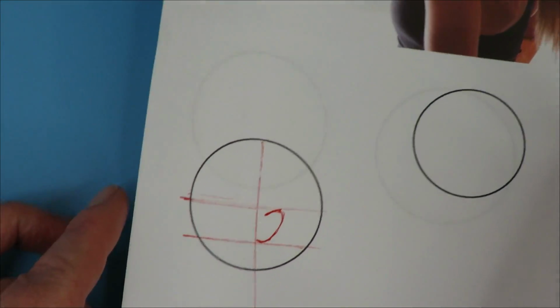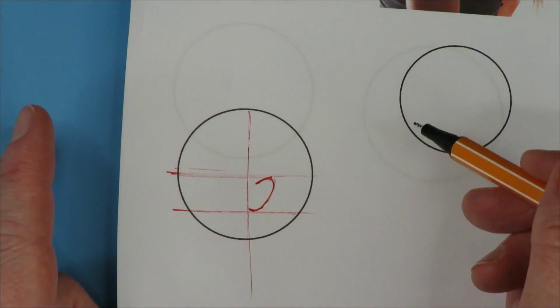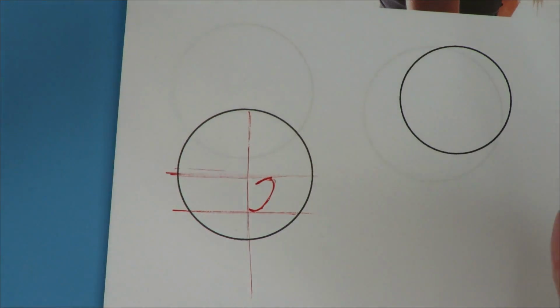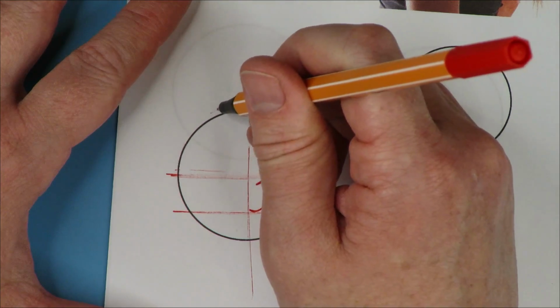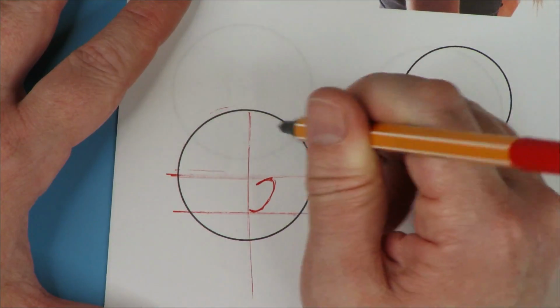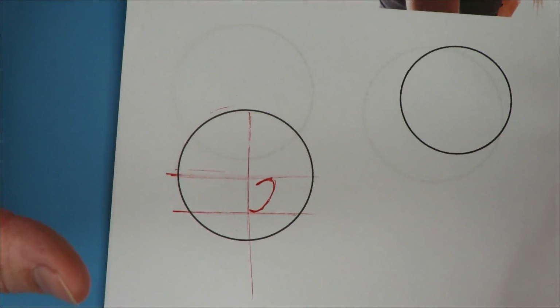All right, so the first thing we need to know, or things that we need to remember, is that hair always has volume. So it will always go above and outside of this oval. So that's just kind of the thing to keep in mind.